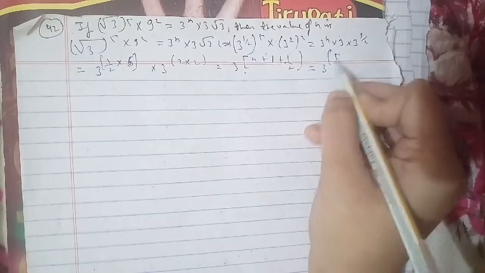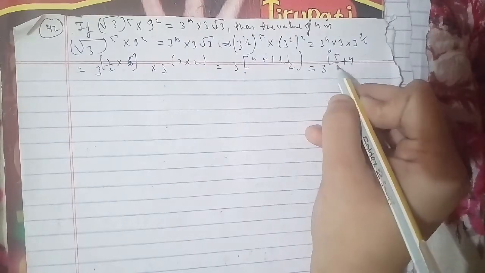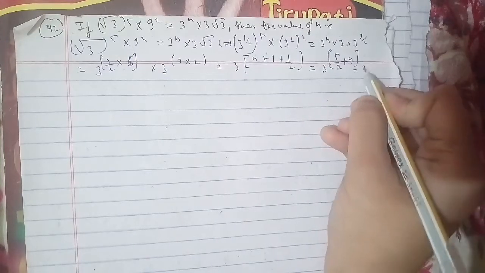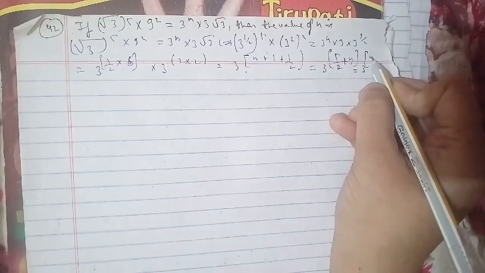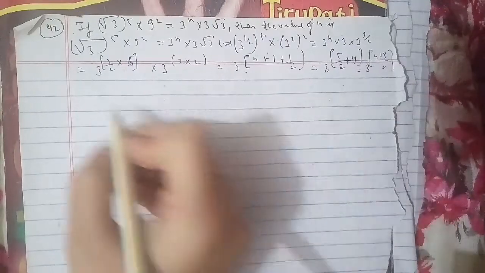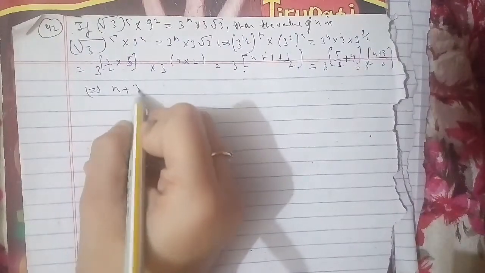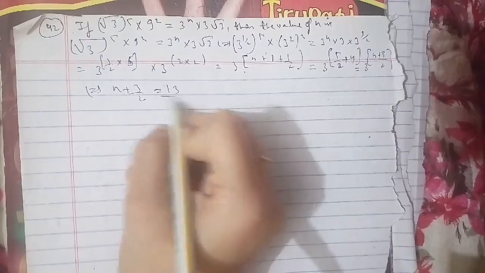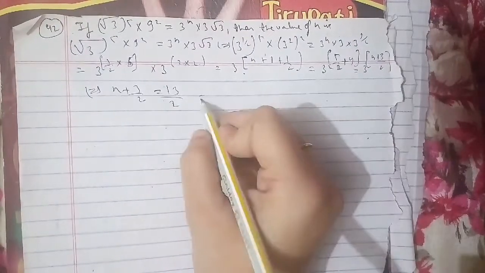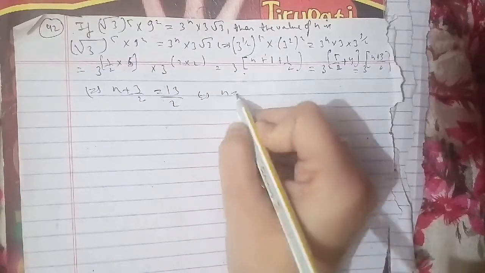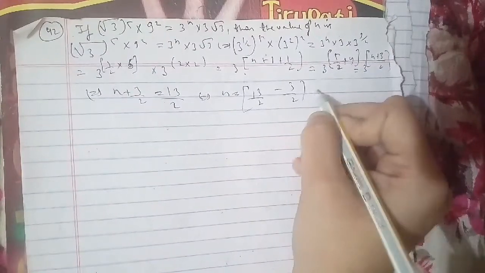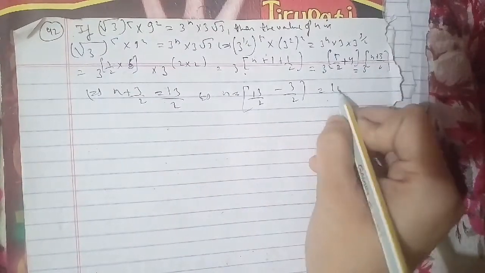We'll go ahead with the next one, the 43rd question of the session, which is another important one. The question we have here: if (9^n × 3^5 × 27^3) upon (3 × 81^4) = 27, then the value of n is.